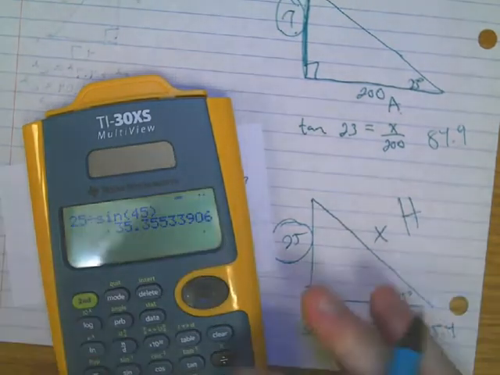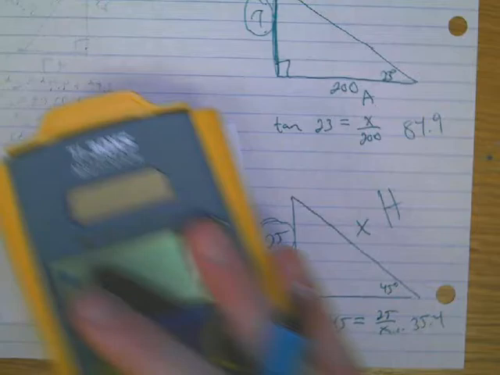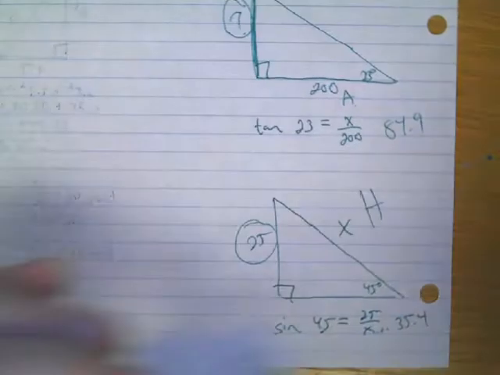Number 12. At a certain time, a tree that is 80 feet tall casts a shadow that is 30 feet long.